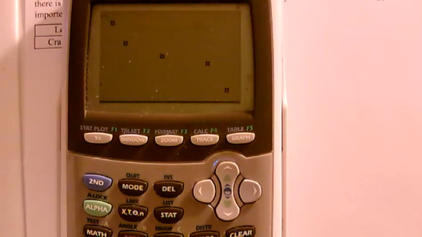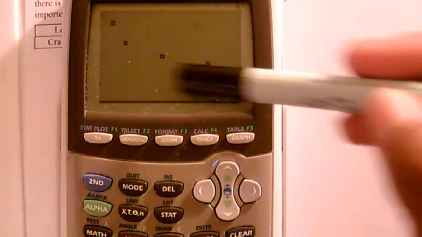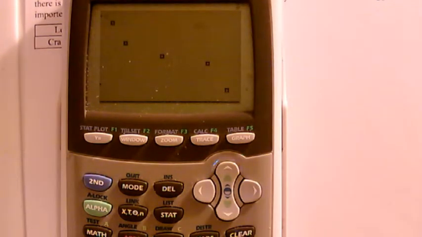And on the homework, you'll be given a choice of scatter plots to choose from. So you have to choose the one that looks closest to this that's on your calculator screen. Okay, so that's your construction of your scatter plot.